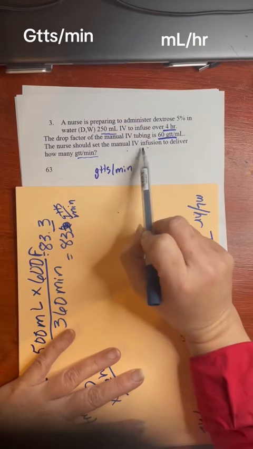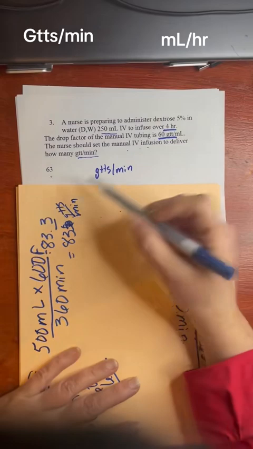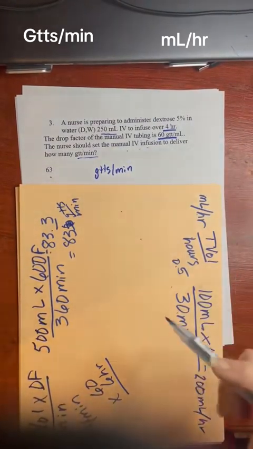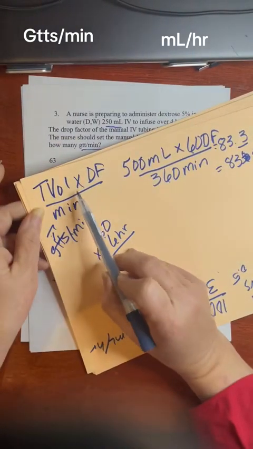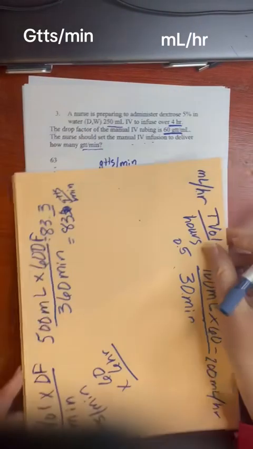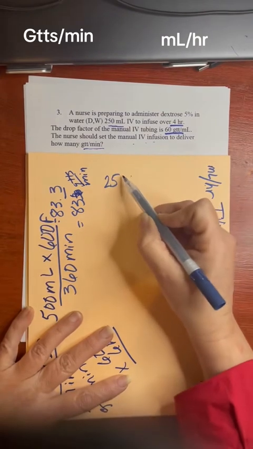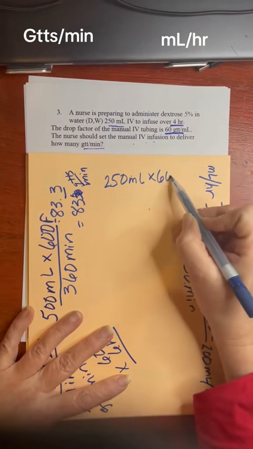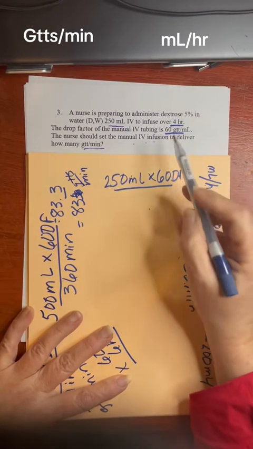What are you going to do? Tell them, okay, that's the answer. But if you don't know how to get it, it don't matter that I showed you the answer. So here we go. You remember, it's the total volume times the drop factor divided by the time in minutes. So our total volume is 250 milliliters times the drop factor of 60 divided by it's 4 hours.